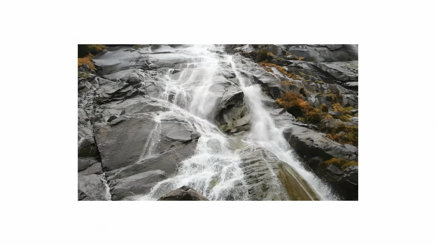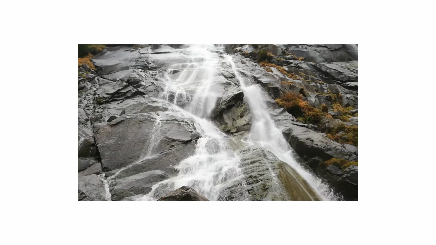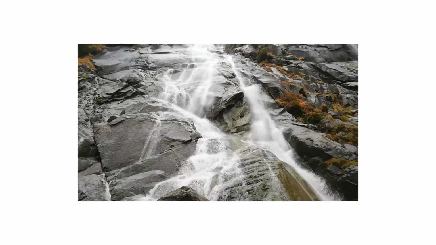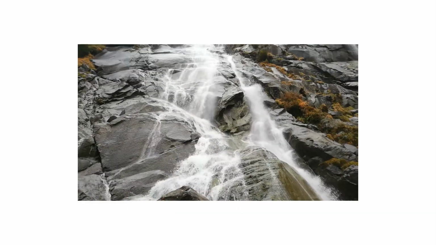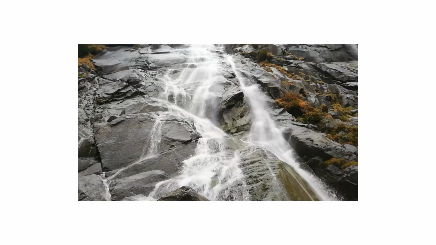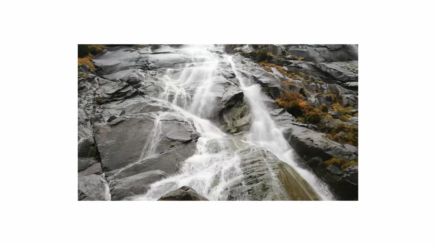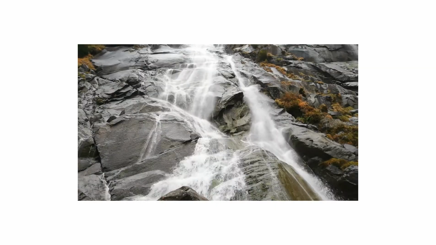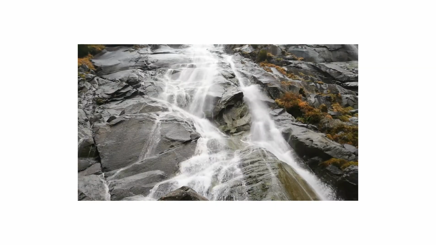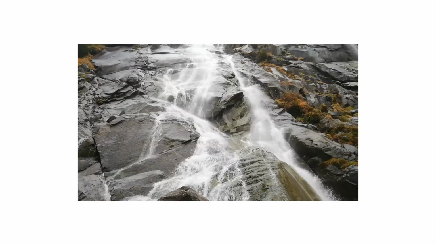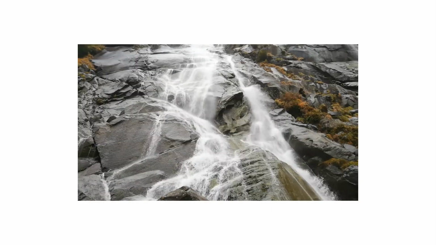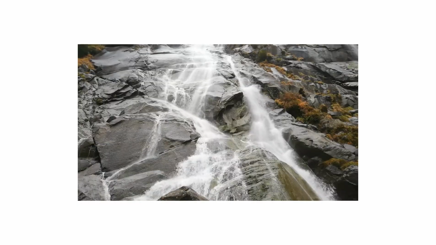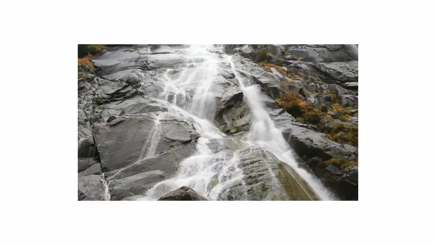Slate. This fine-grained metamorphic rock develops from shale when moderate heat and pressure cause the clay minerals to recrystallize and align in flat layers. That layered structure allows slate to be split into thin, smooth sheets, which made it a common roofing material in Europe and North America for hundreds of years. It is also used for flooring, chalkboards, and billiard tables. Regions like Wales in the United Kingdom have entire villages built almost entirely from locally quarried slate.